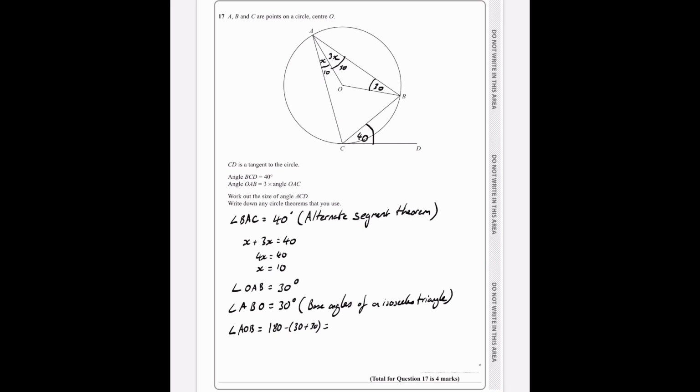Now it says write down any circle theorems that you use. I've just erred on the side of caution and written down whenever I've done some logic using a theorem or using facts, so I'm just writing them all down. So angles in a triangle sum to 180, and then angle ACB, that is a circle theorem.